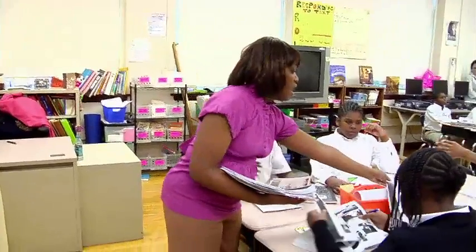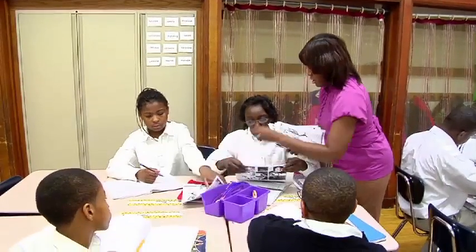The book that I used was a graphic novel, Harriet Tubman, an African-American abolitionist, and I wanted to use that text because it is nonfiction. We just finished reading Mississippi Trial 1955, which talked about the death and murder of Emmett Till, and I wanted to take them back a little further in history.